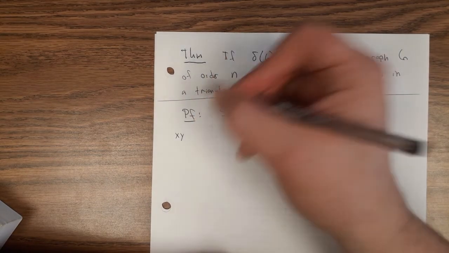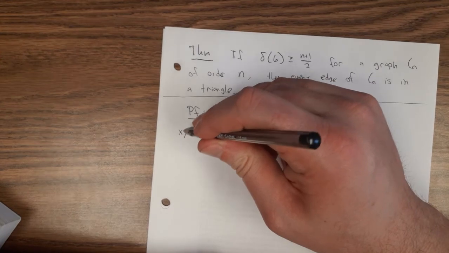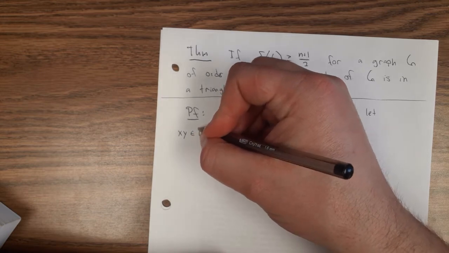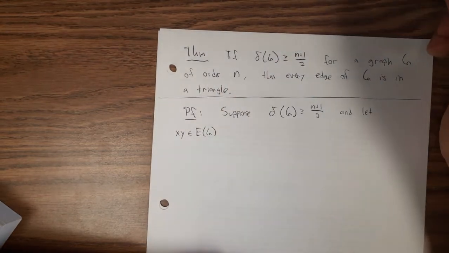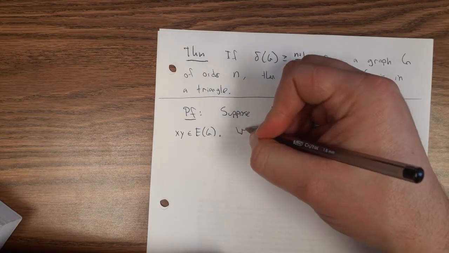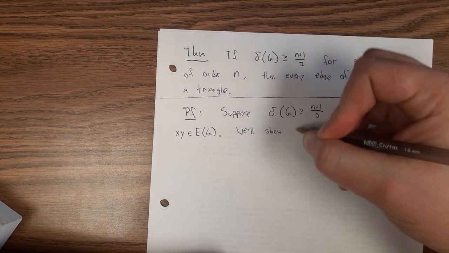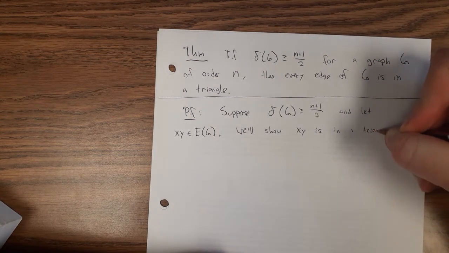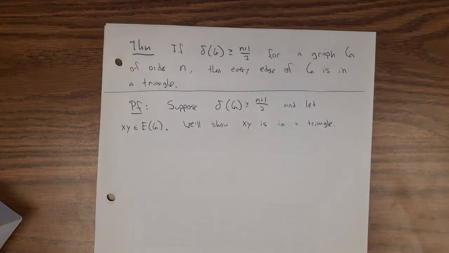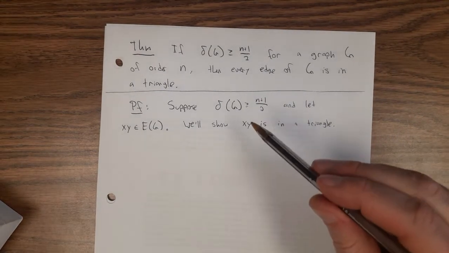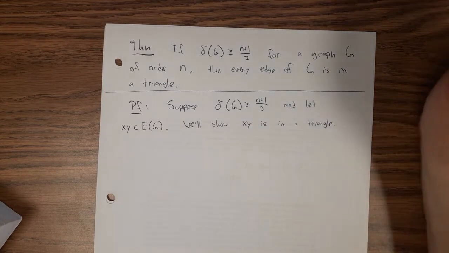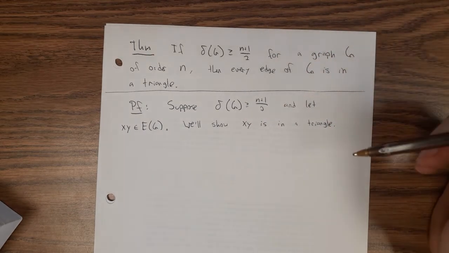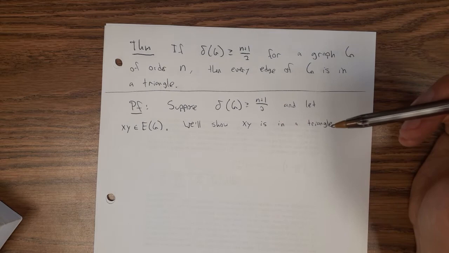The way we name edges often is by the names of its endpoints. So say the endpoints are x and y, and say that's an edge of G. We'll show xy is in a triangle. A triangle just means 3 vertices that are all adjacent. I already know that x and y are adjacent to each other, so I just have to find a third vertex that's adjacent to both x and y. In other words, I have to find a common neighbor of x and y.